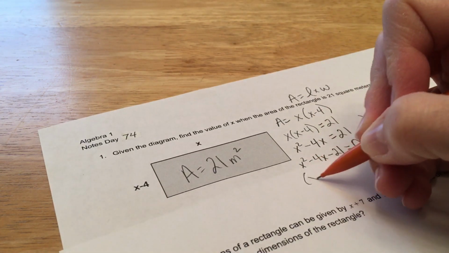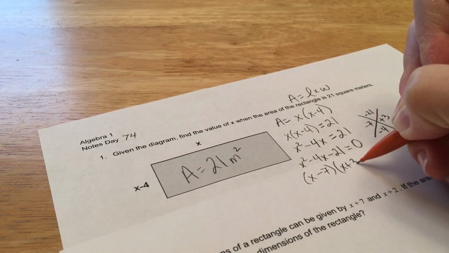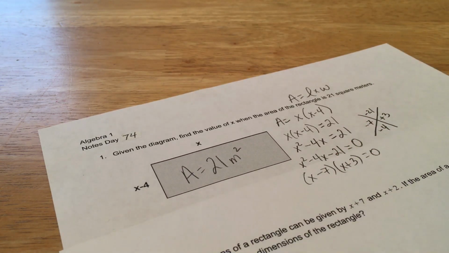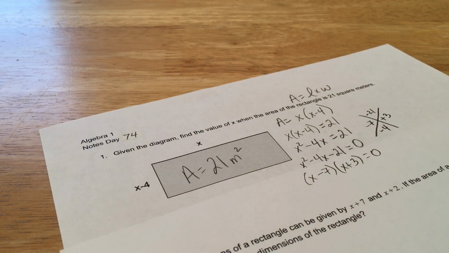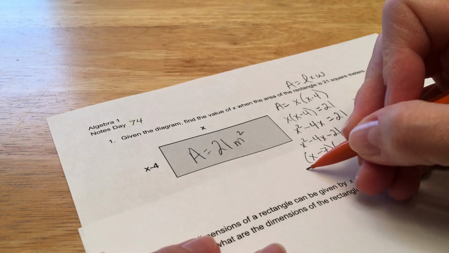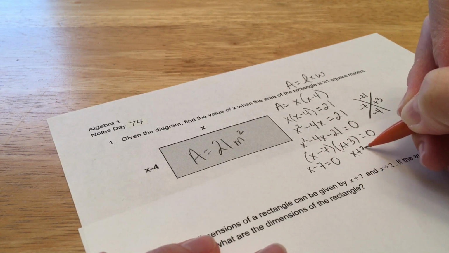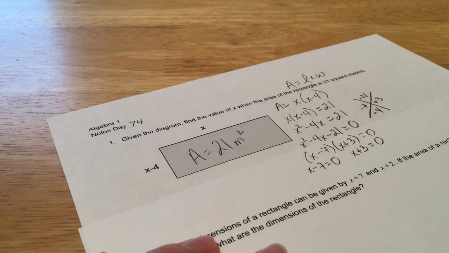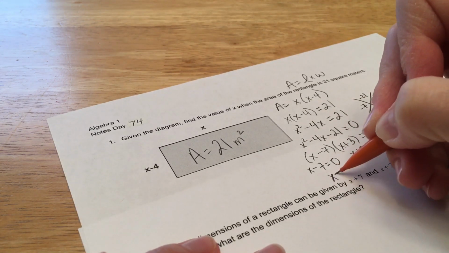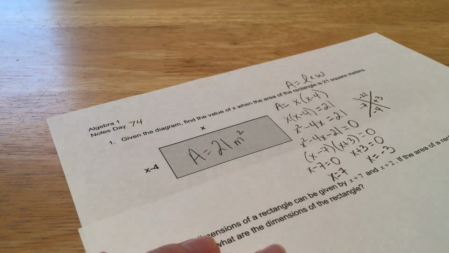So that means I can write (x minus 7)(x plus 3) equals 0. And now I can use that zero product property that we've been talking about. So x minus 7 could be 0, and x plus 3 could be 0, which means x could be 7, or x could be negative 3.